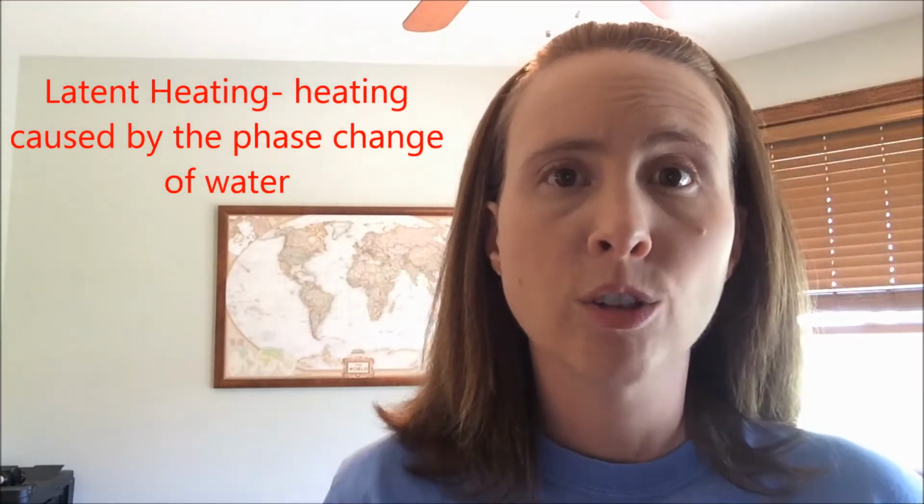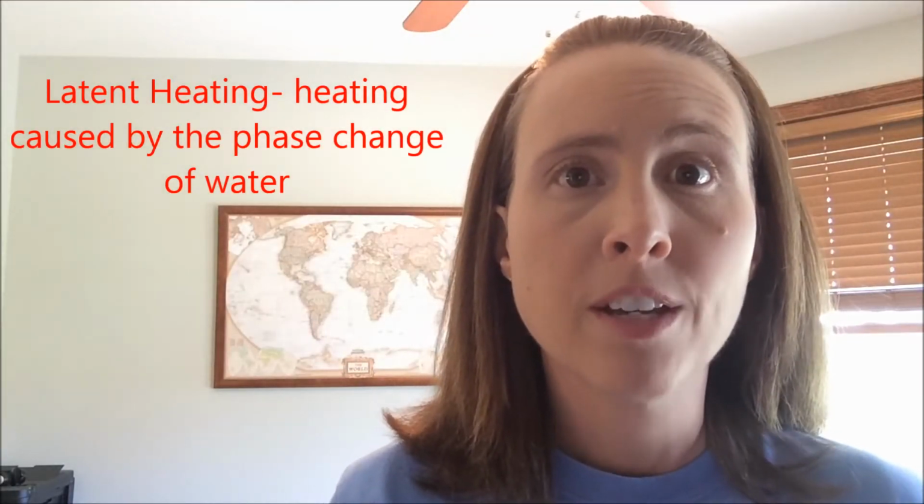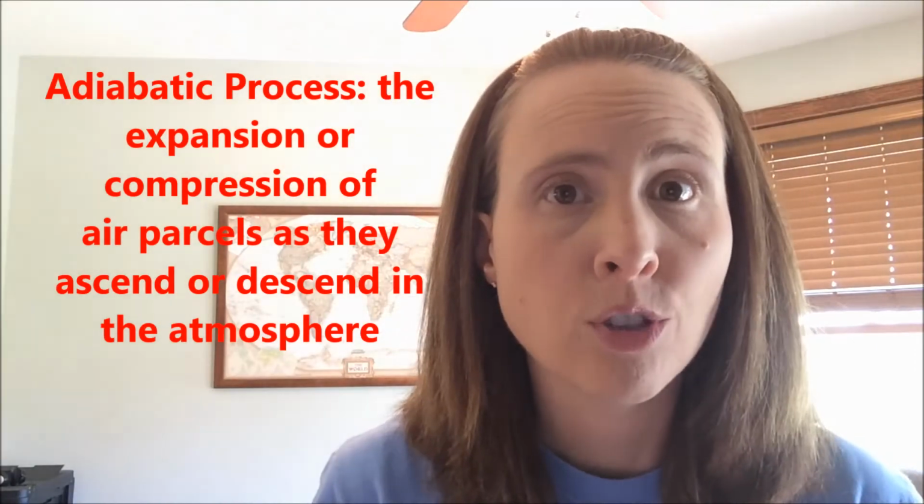Latent heating is the deposit or loss of energy because of the phase change of water. So anytime you've got water changing states, going from a gas to a liquid or gas to a solid, there's energy being released during what's called the adiabatic process. It's just a thermodynamic process in which no heat is exchanged between the atmosphere and that air parcel. Now when I say air parcel, I'm just talking about a little blob of air that has the same pressure and temperature as its surroundings.